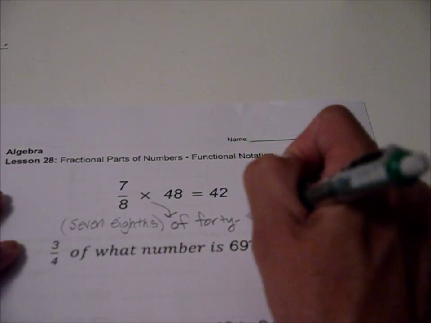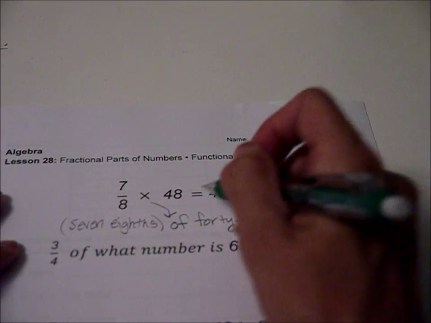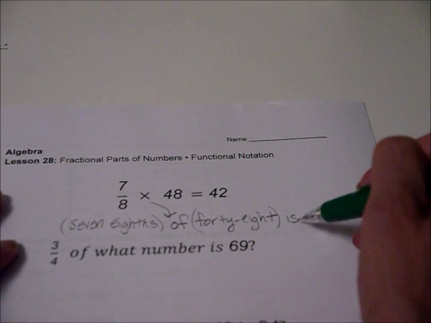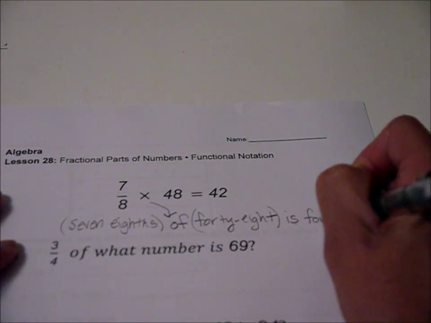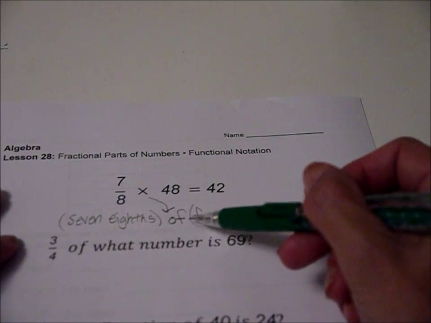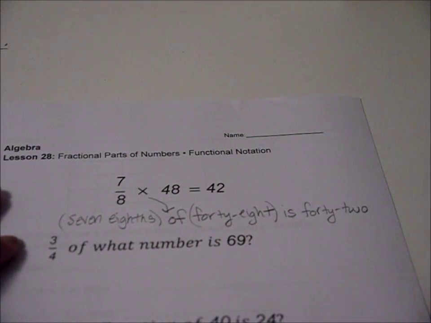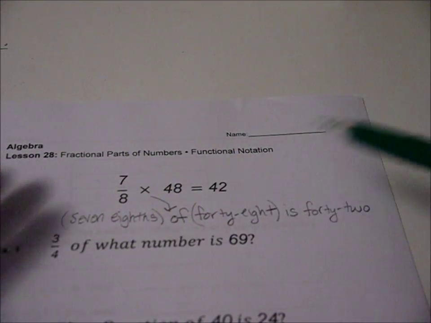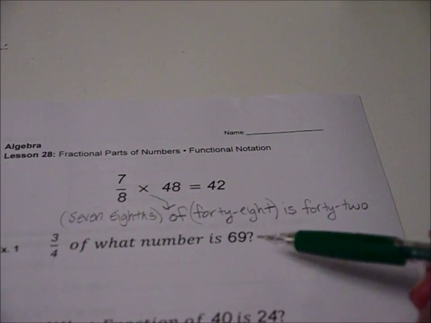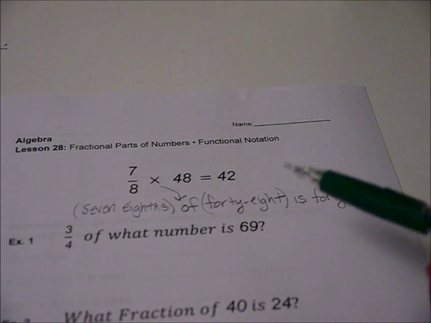48. And yes, I want you to write this as well, just so you have it on your paper. Equals is, so I'm going to write it equals is, and then we can write 42. So 7/8 of 48 is 42. 7/8 of 48 equals 42. So the reason we would do that is, I'm showing it backwards. Usually we're going to get an English sentence like this, and we're going to have to make that into an equation and find the answer.